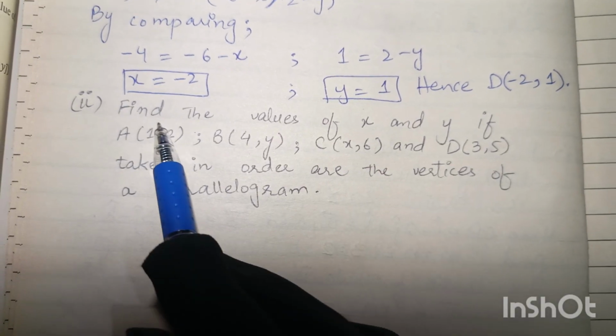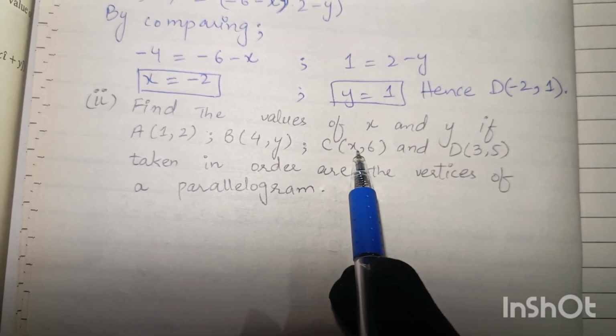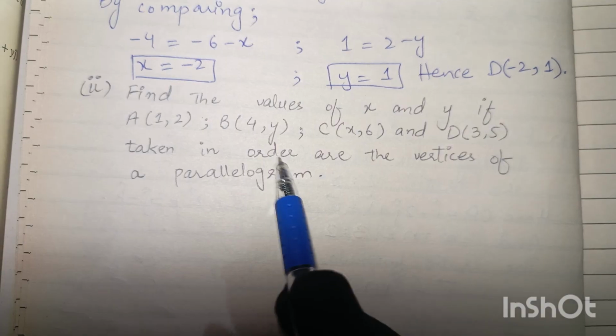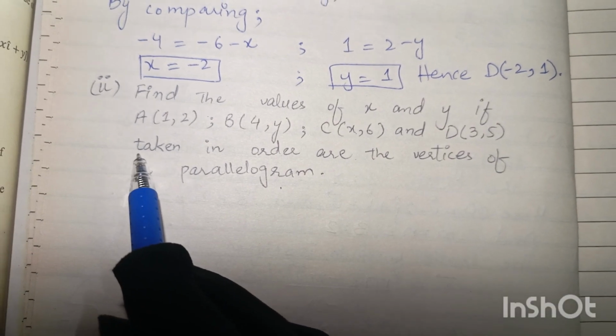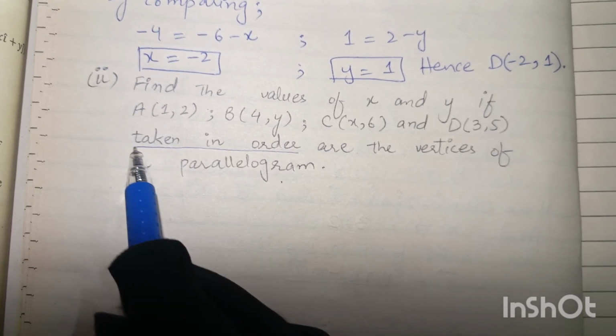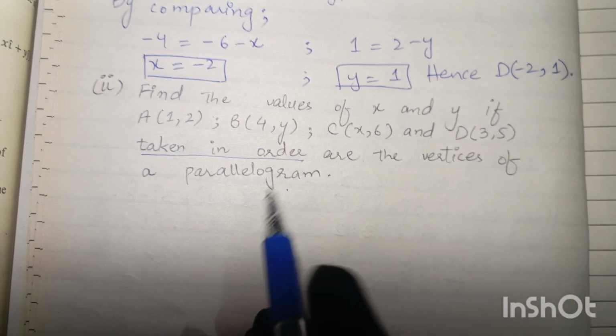In the second part, find the values of x and y if A, B, C and D, taken in order, are the vertices of a parallelogram. So here it is also mentioned that taken in order. The order is very important in these types of questions.